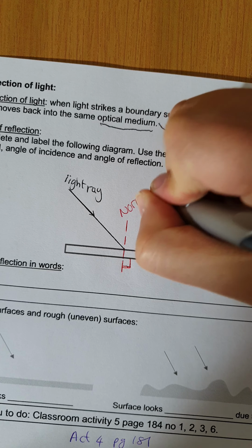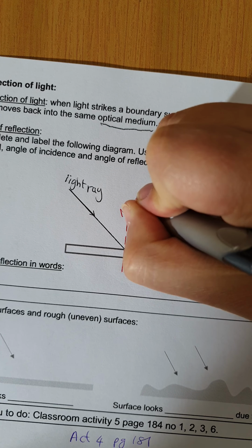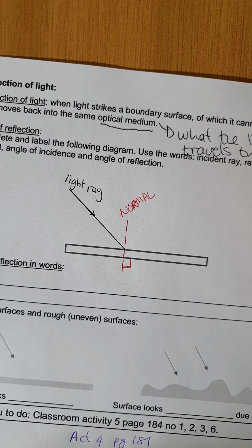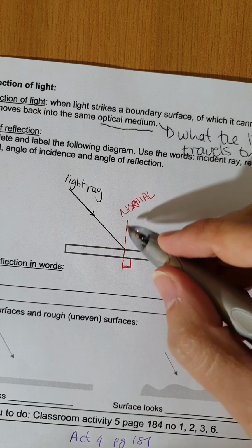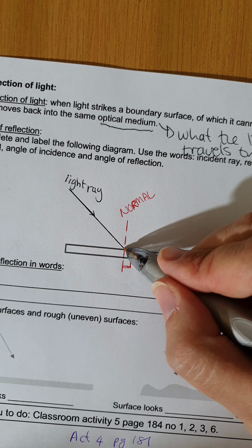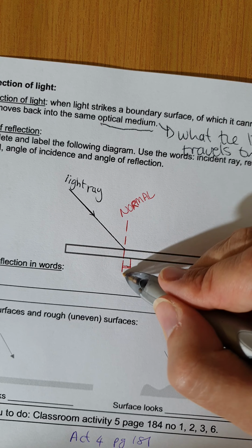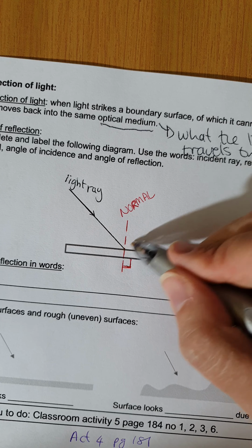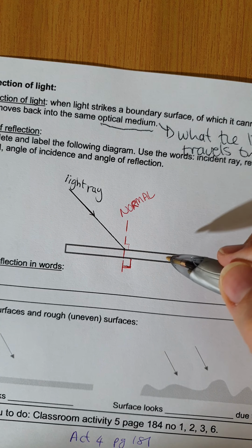I know, very cool. The normal. Okay, the normal. It's an imaginary line. Okay, and wherever a light ray hits, a normal, we can draw 90 degrees to the surface. Okay, there it is, 90 degrees.